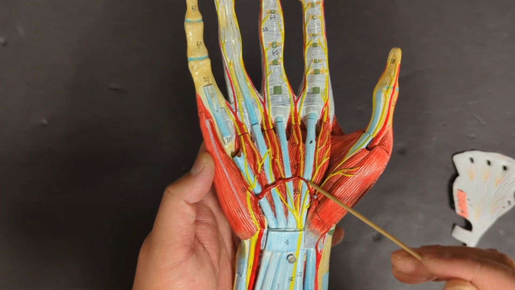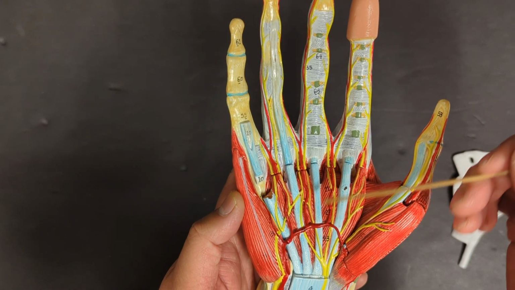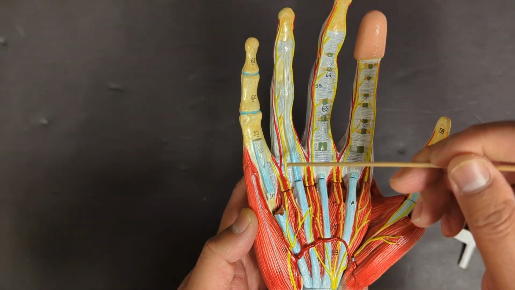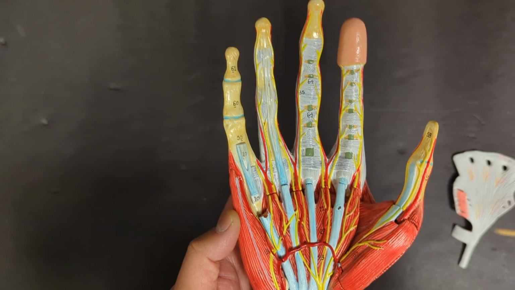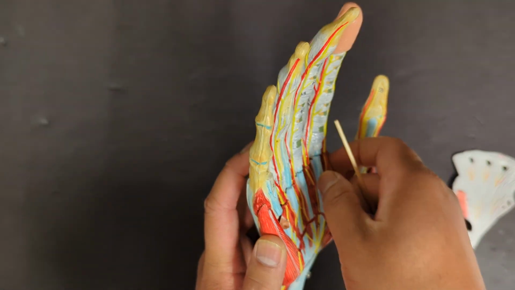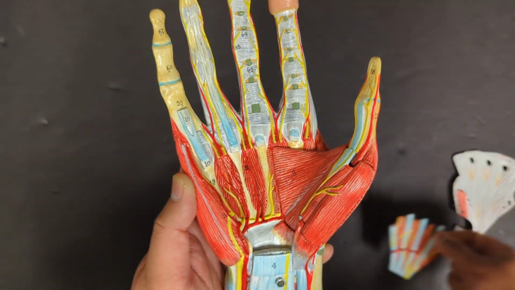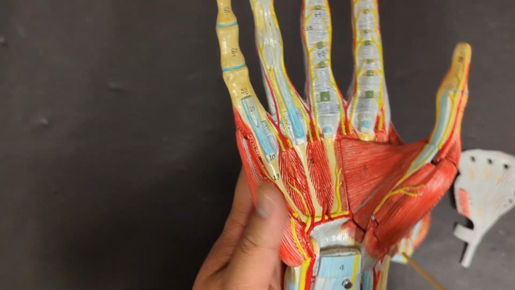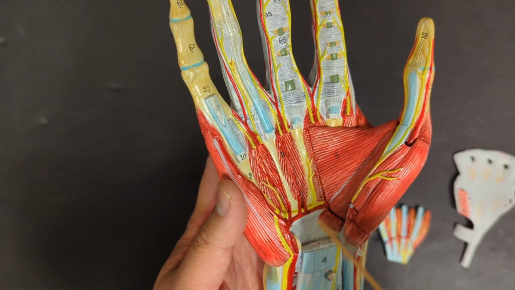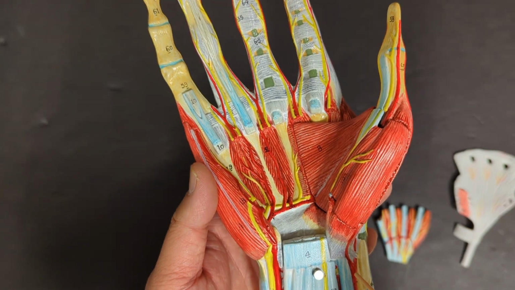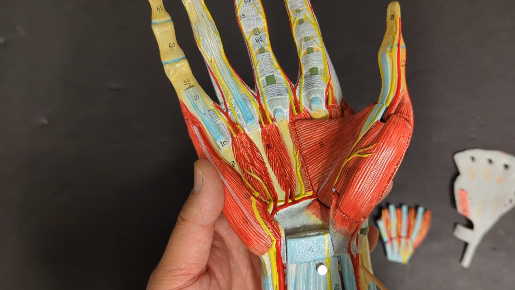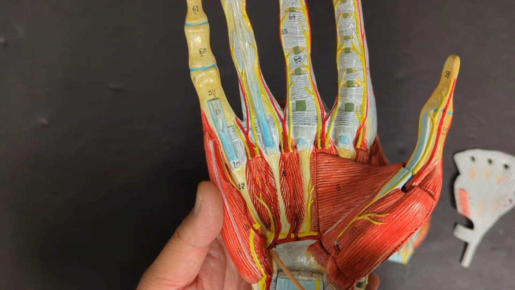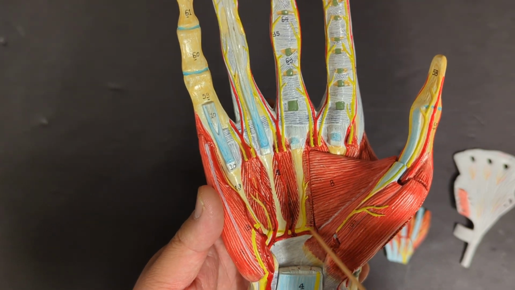This is the superficial palmar arch, which then leads to common digital branches, and then finally leads to proper digital branches in the fingers. And then if you look underneath the central compartment, you'll see the same thing, but harder to follow. You have two deep branches coming from the radial and ulnar arteries. This is going to lead to the deep palmar branch instead.